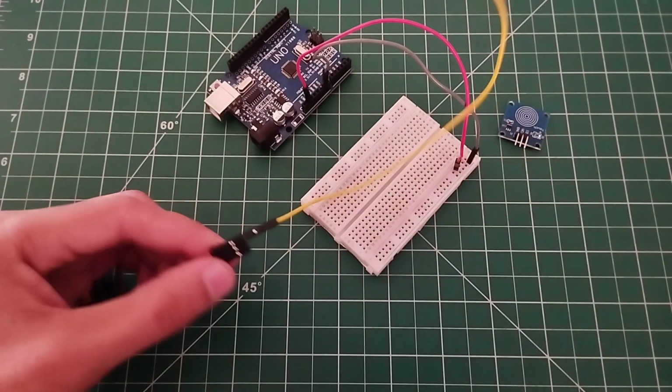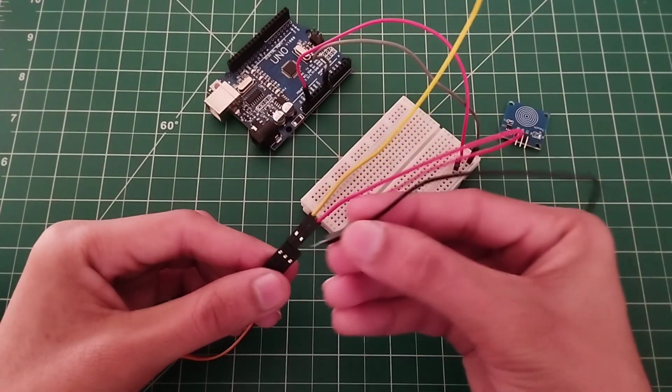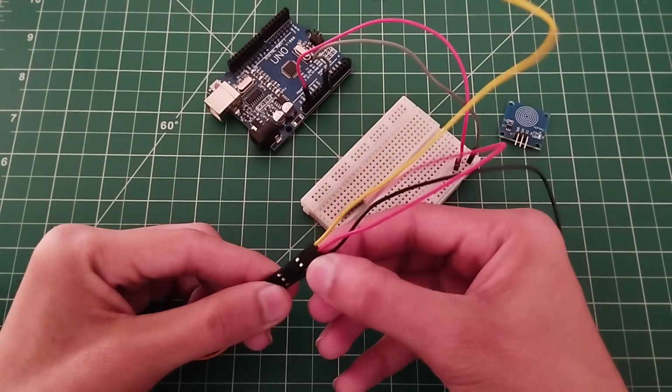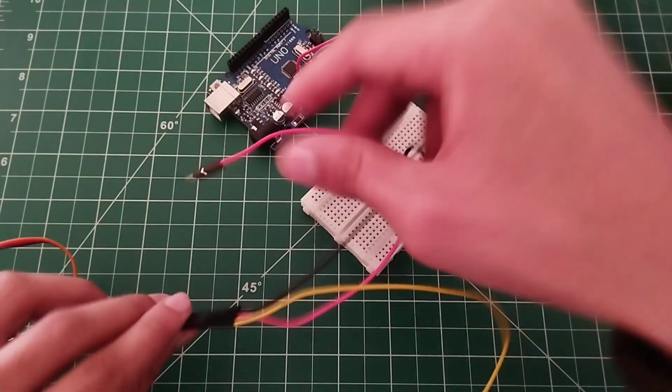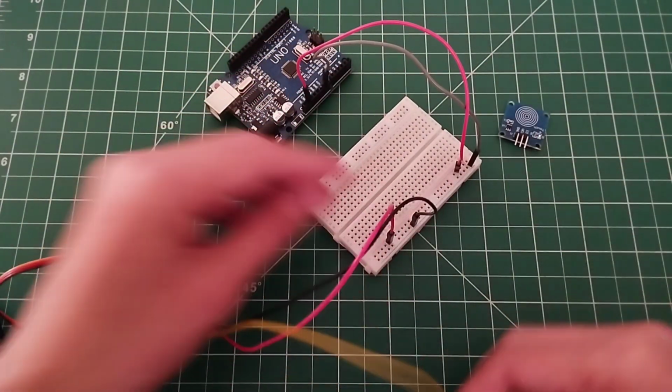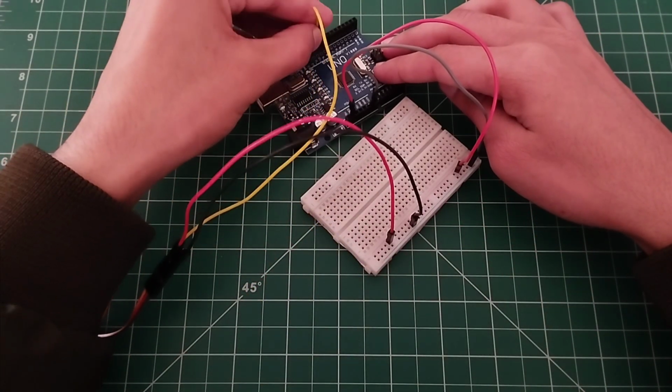So this is the signal wire, this is the VCC, and this is the ground. So connect the black wire into the negative rail, the red wire into the positive rail, and this yellow wire will be for the signal. So connect it in the digital PWM pin.